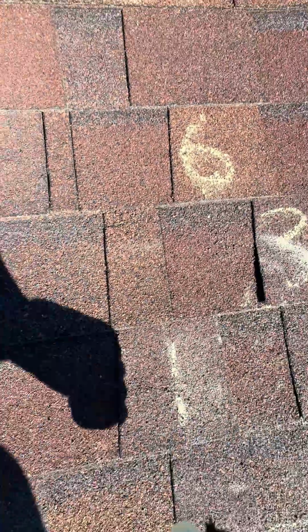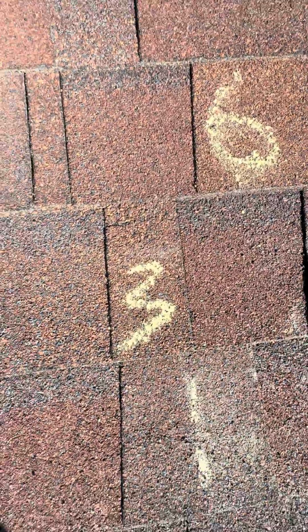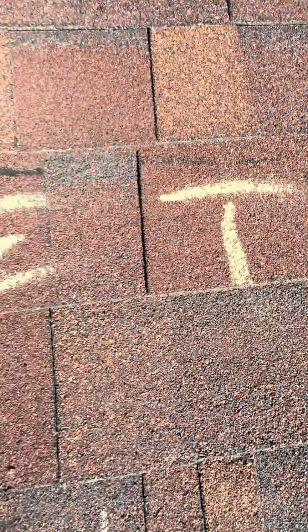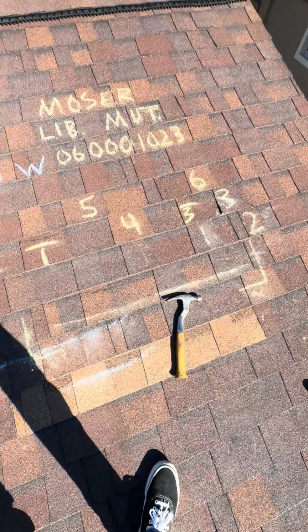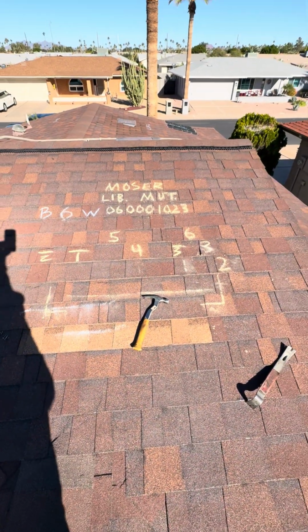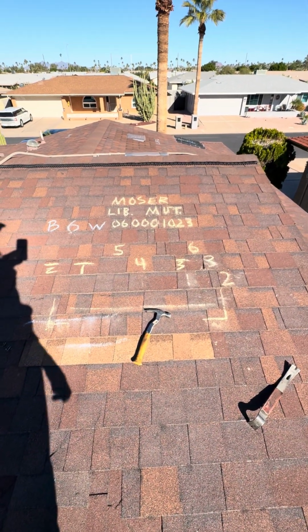Moving down, oh, here's another one. There's another exhibit of cracking on the 4th shingle. Exhibit of cracking, exhibit of cracking. This concludes the repair test. Shingle is deemed to be non-repairable.